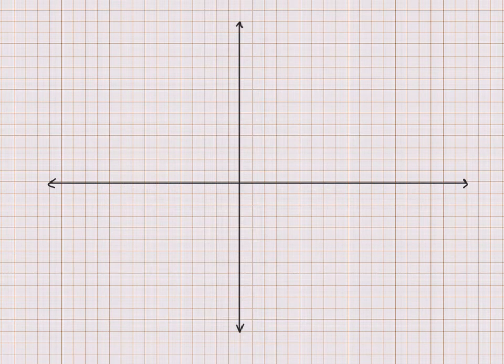We split this up into quadrants when we create the axes, and this is the first quadrant. We use Roman numerals to label these, and then we're going to go around counterclockwise when we number the rest of these.